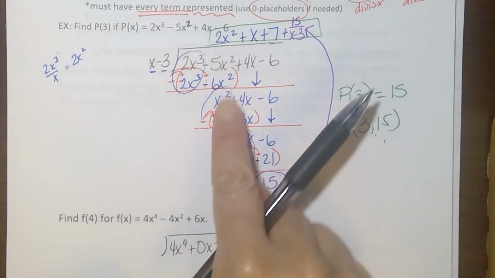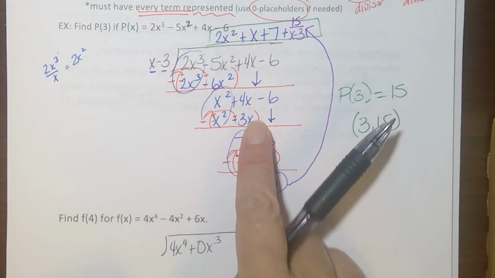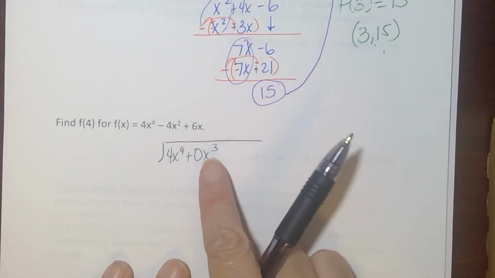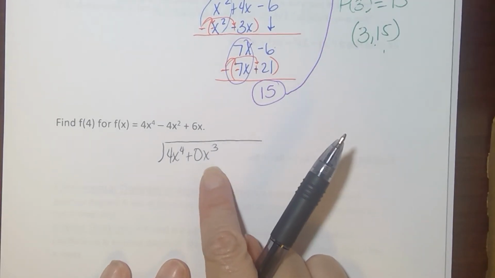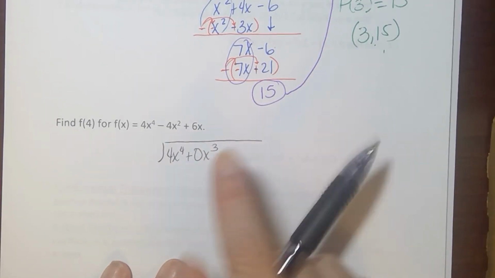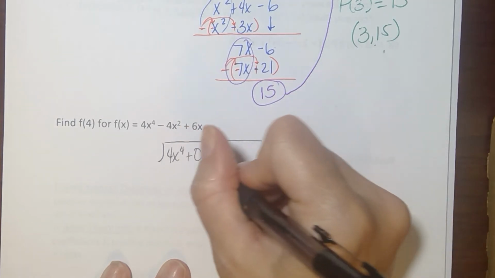Like up here, I need to keep things organized by columns. I need to be able to do that even when I'm missing a term. So I use those 0 placeholders. Anything times 0 is 0, so it's not worth anything.